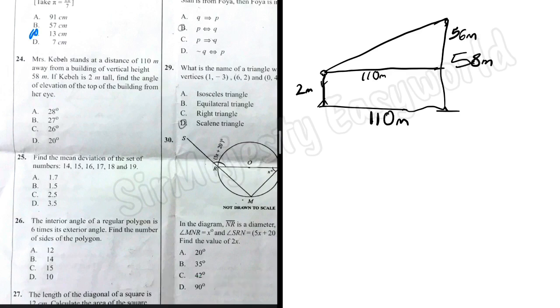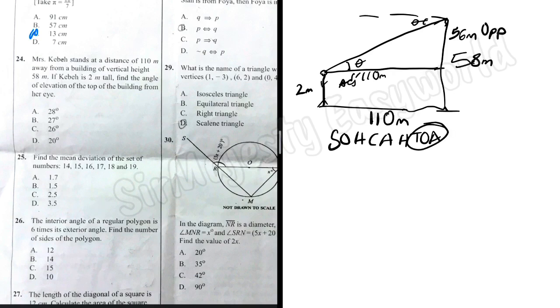So it said find the angle of elevation. So this is the angle that we are to find. Remember, the angle of elevation will be alternate, opposite and equal, which will be here. So I'm going to do SOHCAHTOA. So this is opposite to the angle and this is adjacent. So the one that has opposite and adjacent is tan. So tan of the angle will give us opposite, that's 56, over the adjacent, 110. So tan of the angle gives us 56 divided by 110.